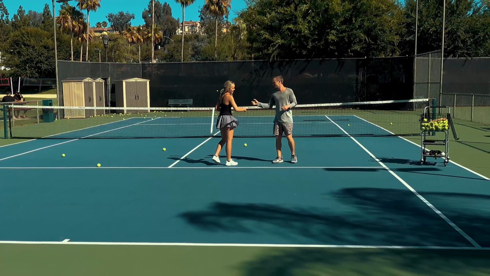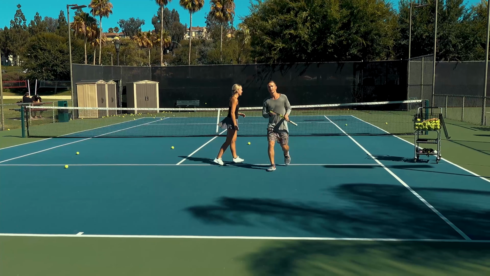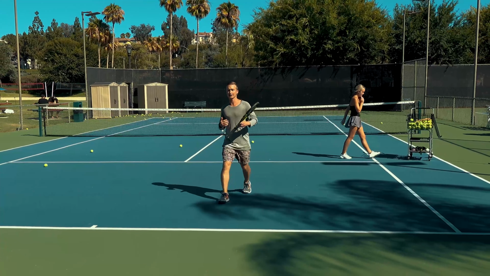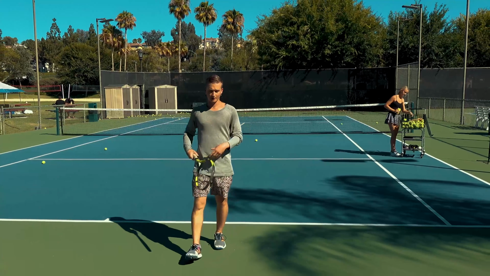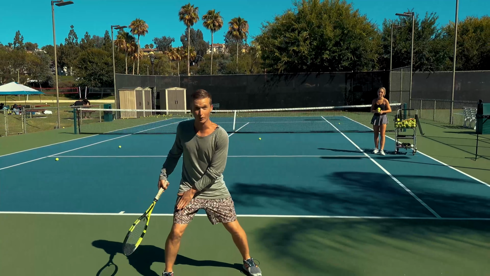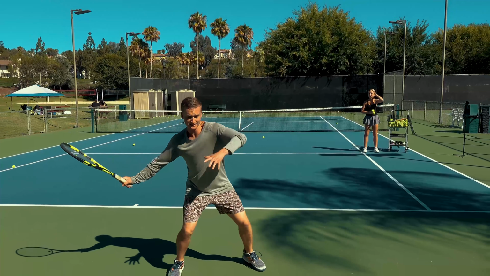That's awesome. So I'm gonna execute one set, so you can feed me now. So one last thing to focus on is when you accelerate, focus on having your weight transfer go from that right leg to that left leg.